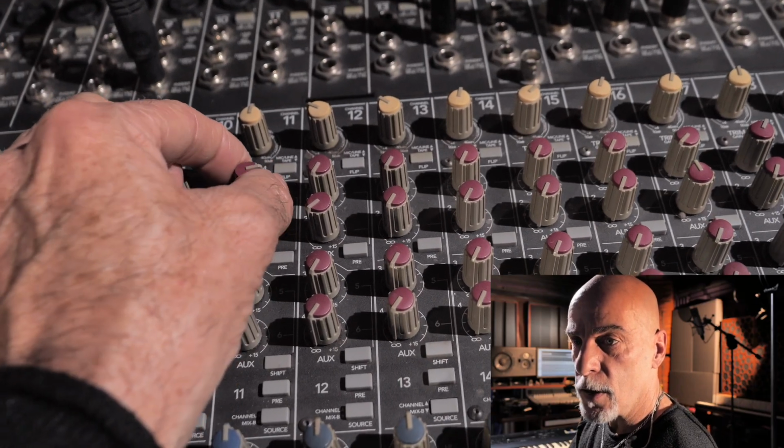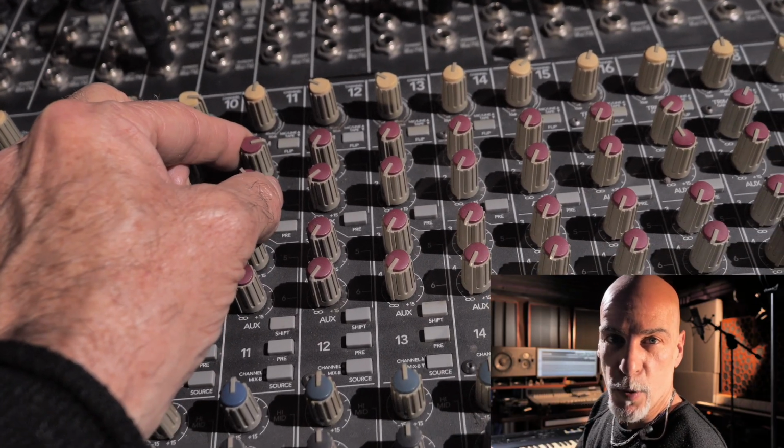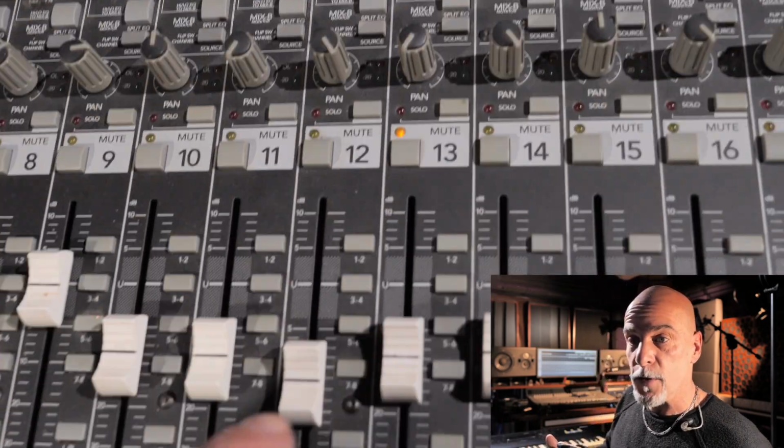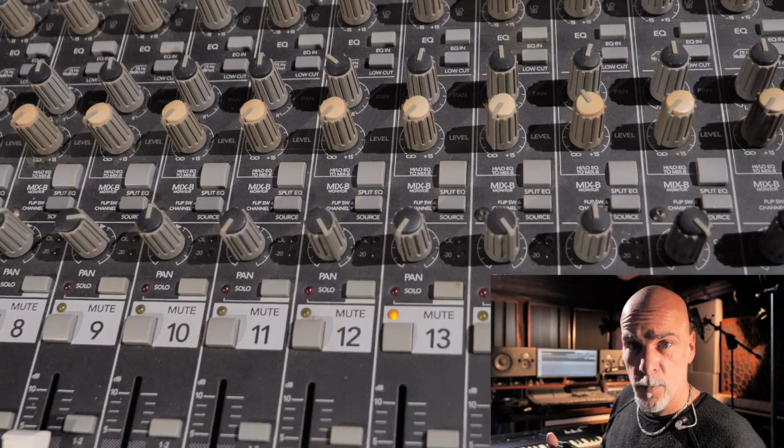Another time you might want to use pre-fader is if you're using parallel compression. That's a more advanced situation that we can talk about more in depth later, but just know that if you are using parallel compression, you want to use your auxiliary sends in pre-fader mode, because then you can use your send to drive the compressor as you like, and it won't change regardless of where you set your mix fader.